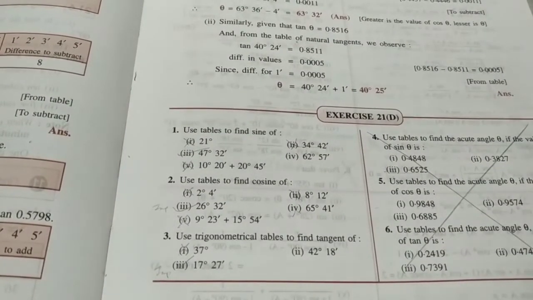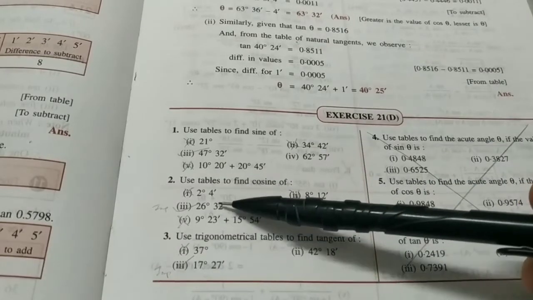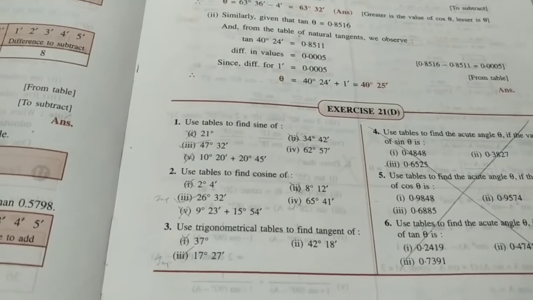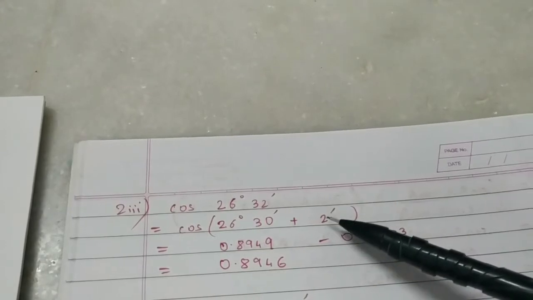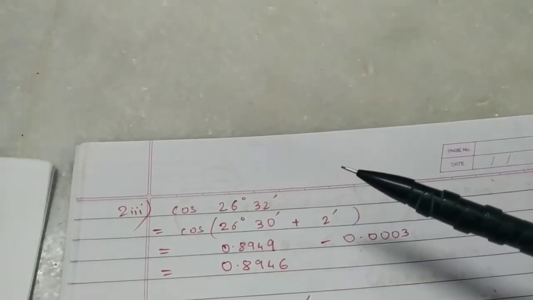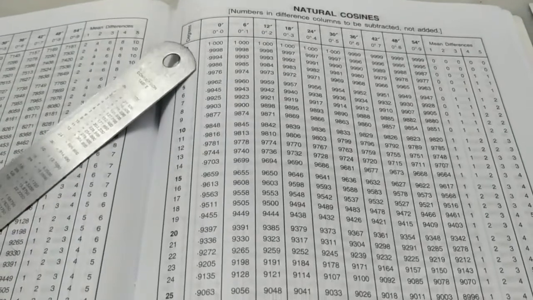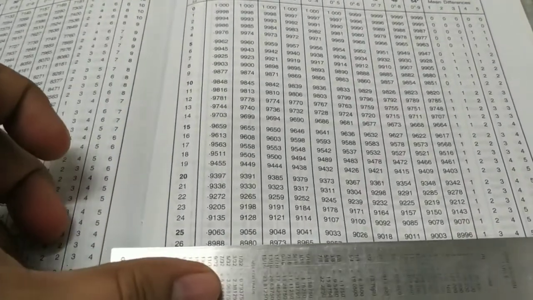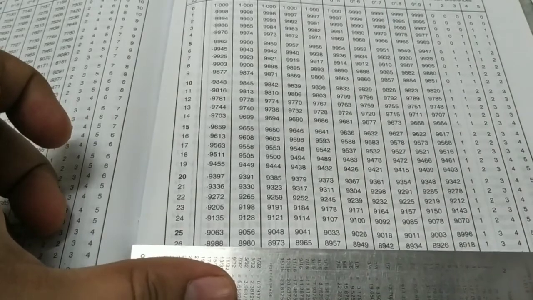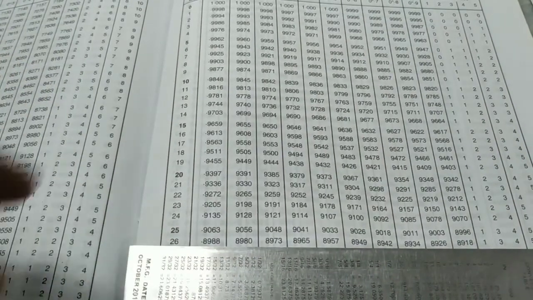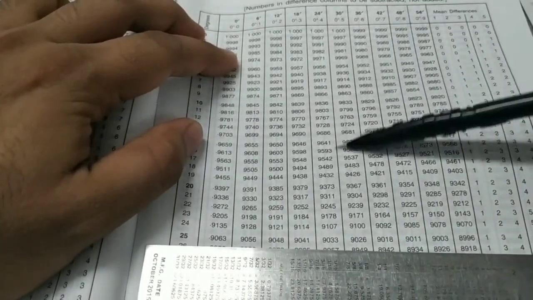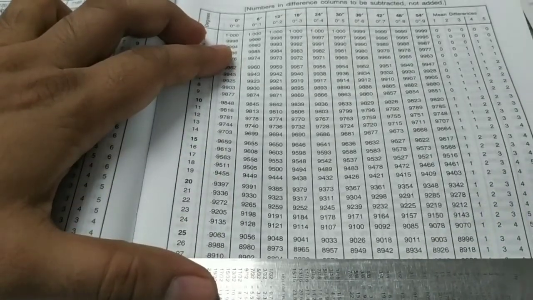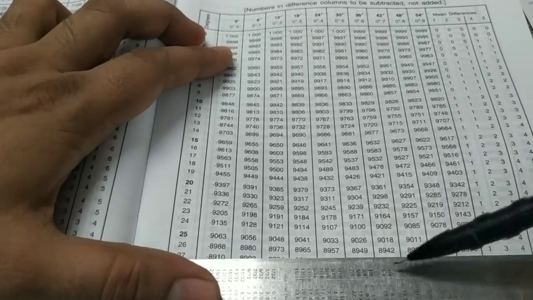Now let's find out the cosine, that is the cos of 26 degrees and 32 minutes again. So again, I'll split it up into cos 26 degrees 30 minutes plus 2 minutes. But for cos, there is something special. If you look at the cos table, 26 degrees and 30 minutes. Where is 26 degrees? Here it is. Always use a ruler. And 30 minutes. Well, the heading is not visible to you, is it? Here we go, 30 minutes. So the value is 0.8949. This is the value.